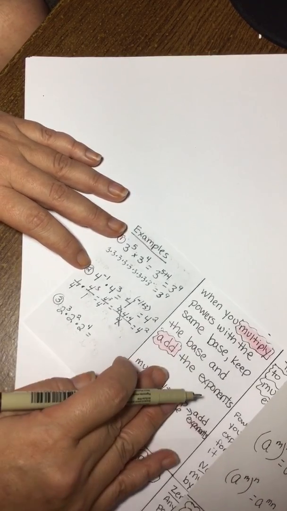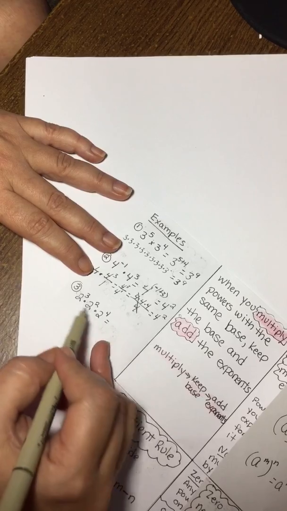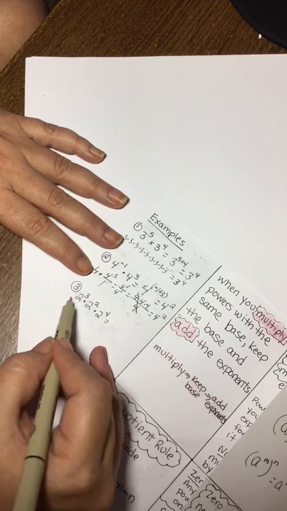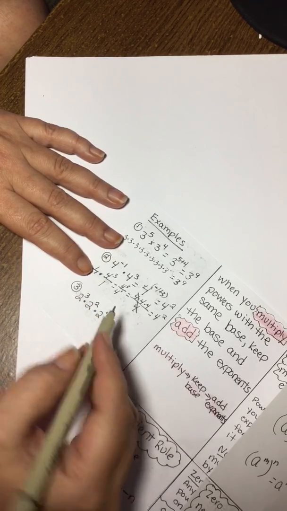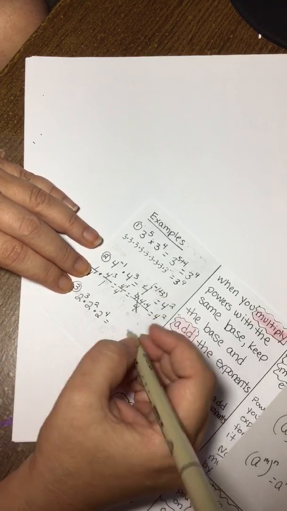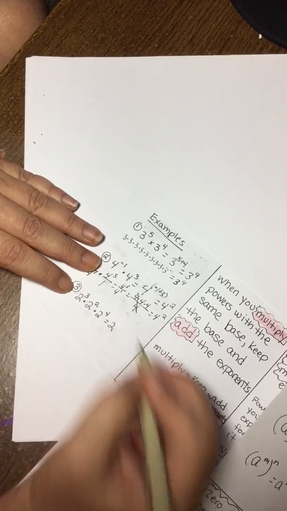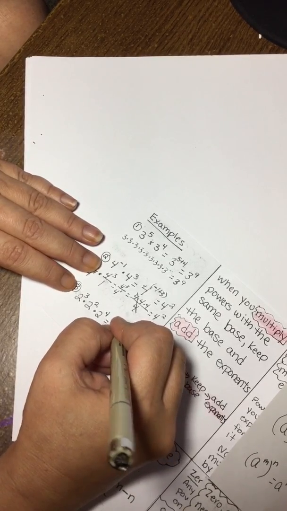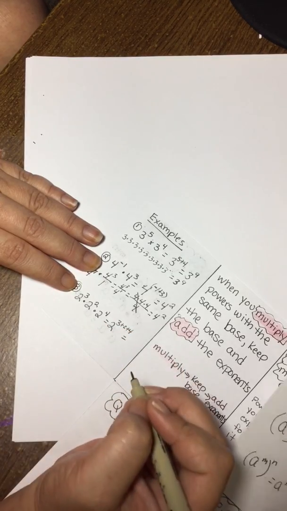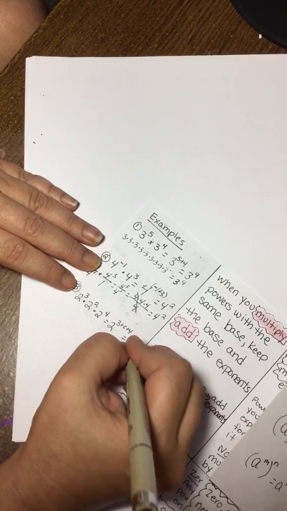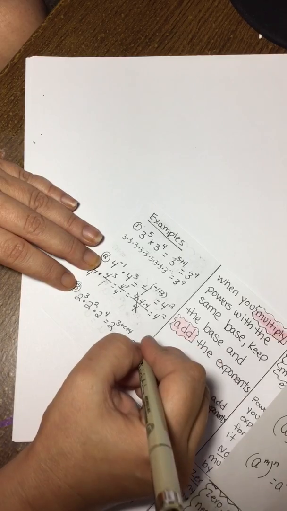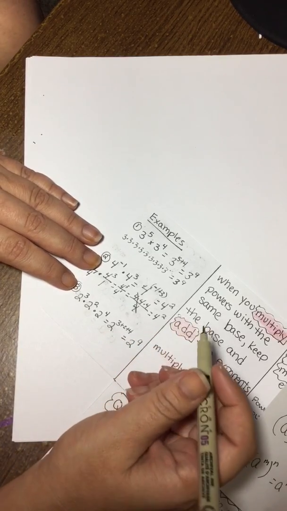Okay? Last example. This rule applies even if you're multiplying more than 2 exponents. As long as the bases are the same, you can just add the exponents. So we have 2 to the third times 2 squared times 2 to the fourth power. That becomes, keep the base, add the exponents: 3 plus 2 plus 4. Okay, now I have to do that addition. Keep my base again, and actually add them. 3 plus 2 is 5, 5 plus 4 is 9, so this becomes 2 to the 9th power.